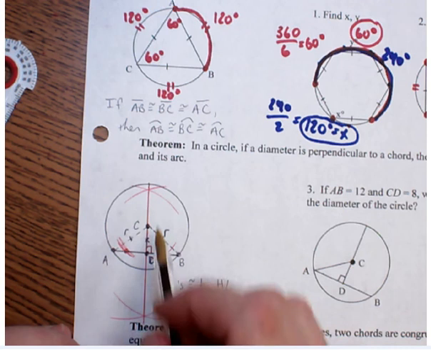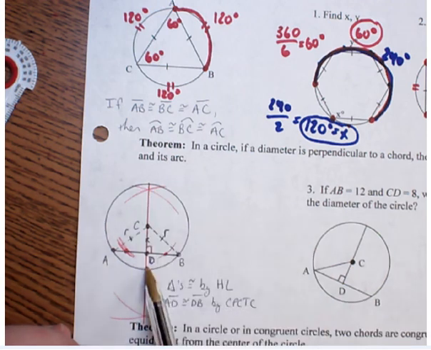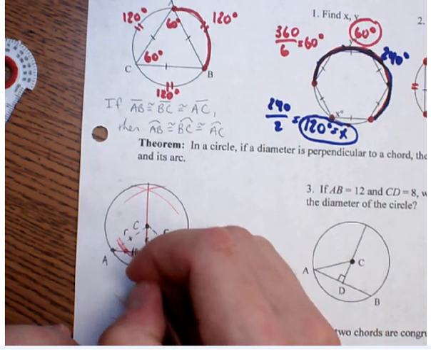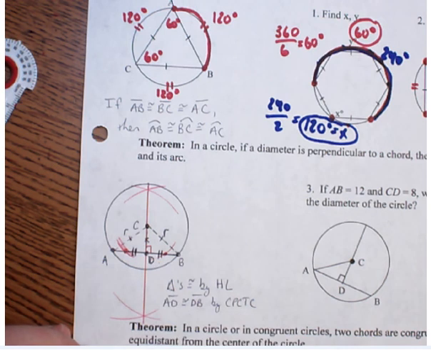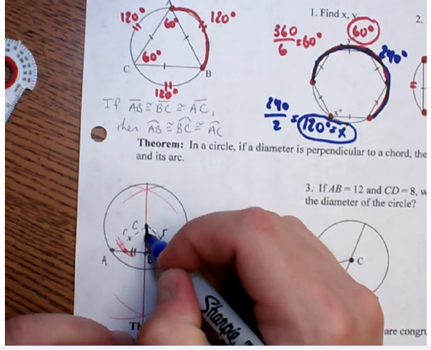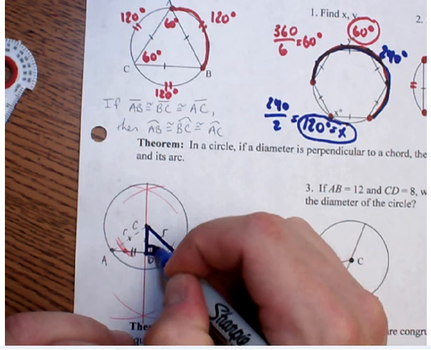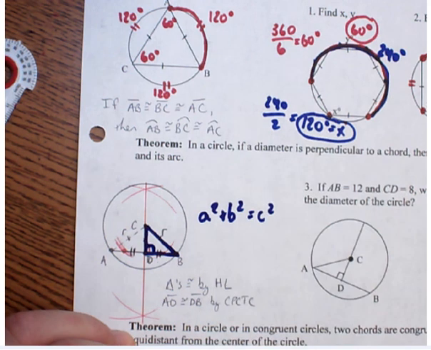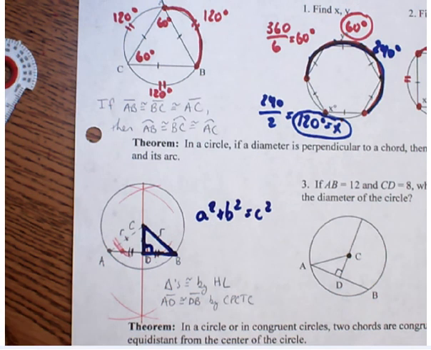So what the theorem says is that what we just proved, if the diameter is perpendicular to a chord, it bisects the chord. It bisects. So these two segments have to be congruent. That's always true. So AD is congruent to DB. And the other thing that happens here, anytime you have a right triangle, don't forget about the Pythagorean theorem. Okay, don't forget a squared plus b squared equals c squared. Anytime you have a right triangle, we're thinking Pythagorean theorem to find values. Okay, now I'm going to stop here for a second, and then we'll look at this example.